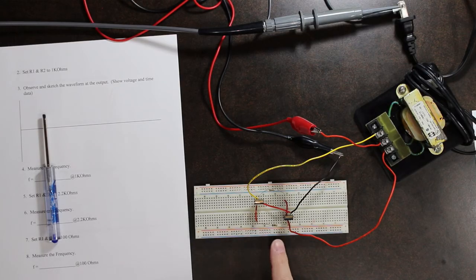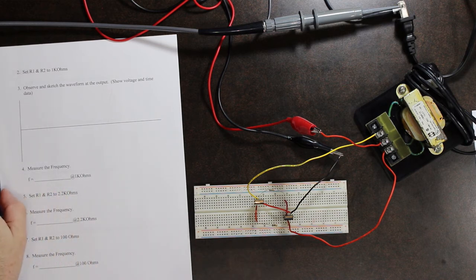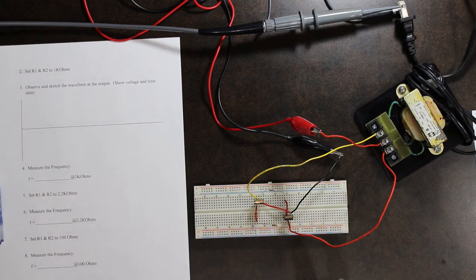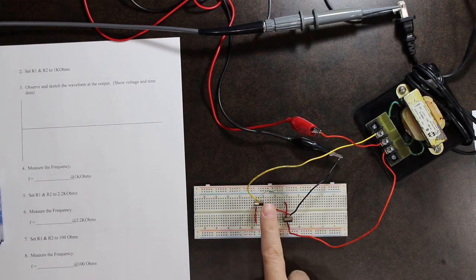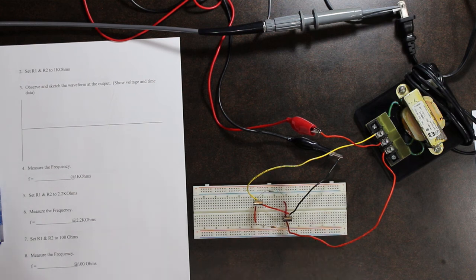So the resistor values have a huge or a large effect, if you will, on this circuit when it comes to the frequency. So in this basic circuit, what is determining the frequency of our waveform is these values of resistors. Okay, so again, I've corrected for the 3 volts.